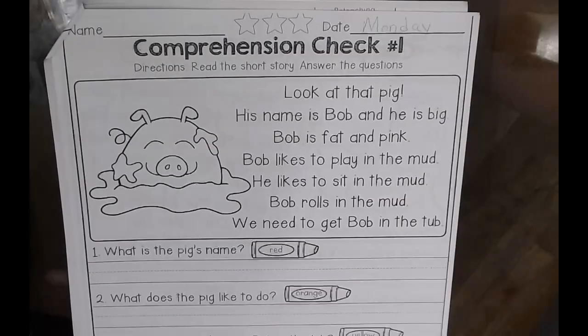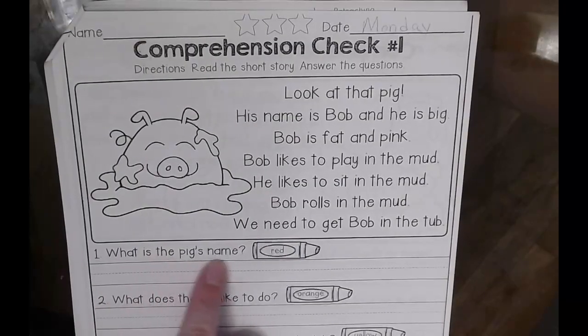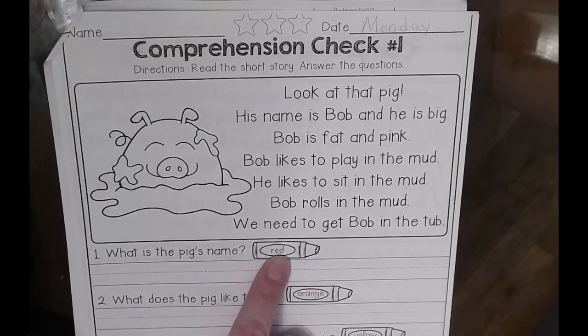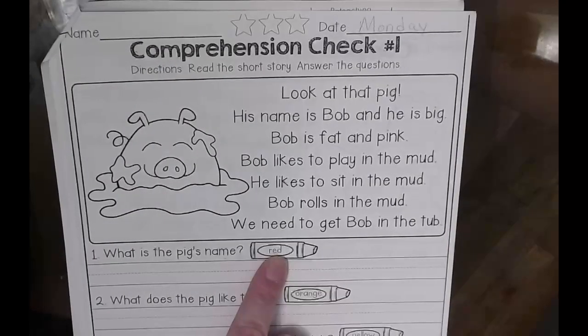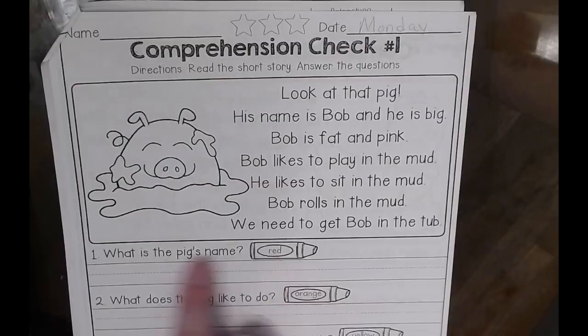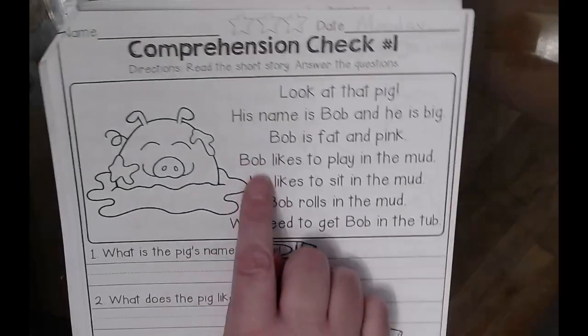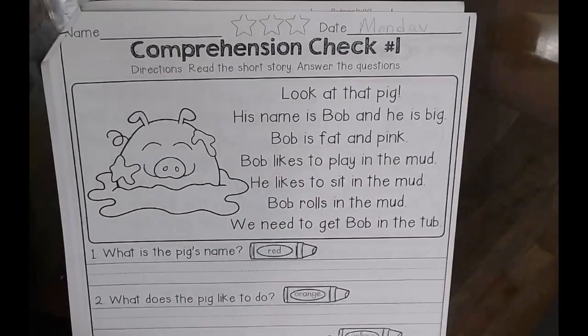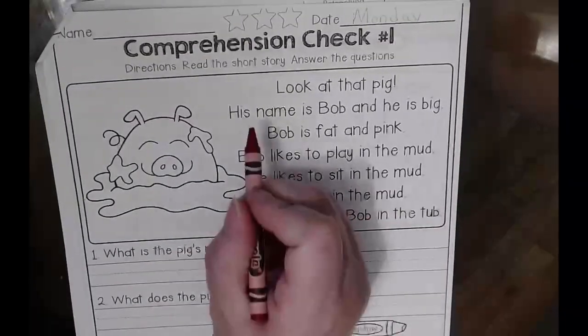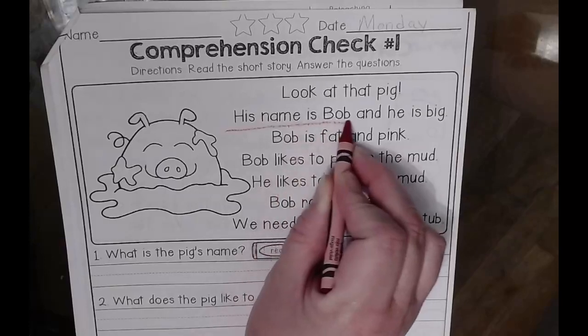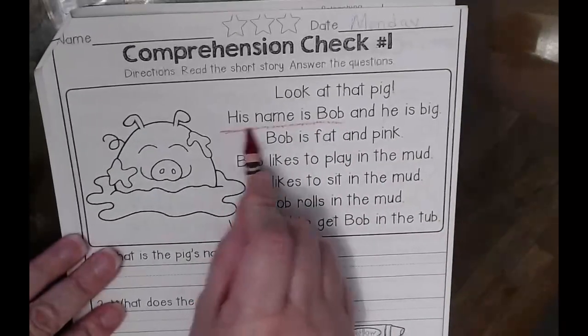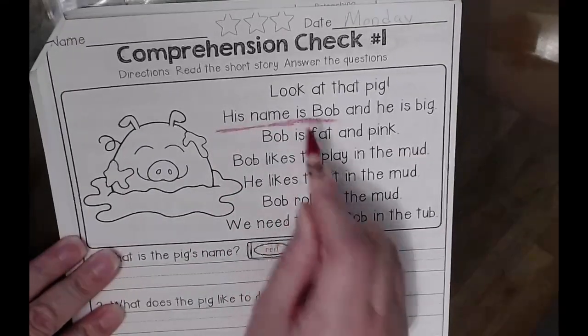So again, this is fairly simple. So what is the pig's name? And I want you to do it in red, because that's teaching your students to always go back and reread the text to find their answers. So what is the pig's name? His name is Bob. So in red, your student needs to underline or circle, his name is Bob. You can't really see that. That's red on my video, but that is red.